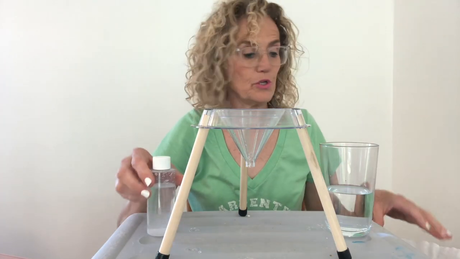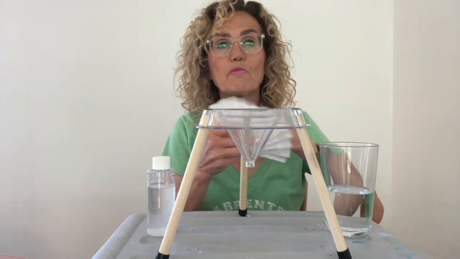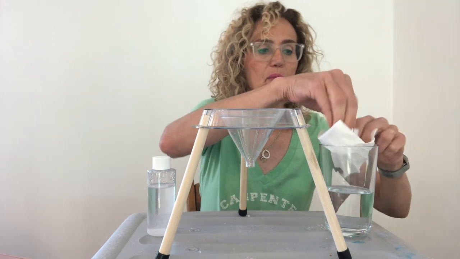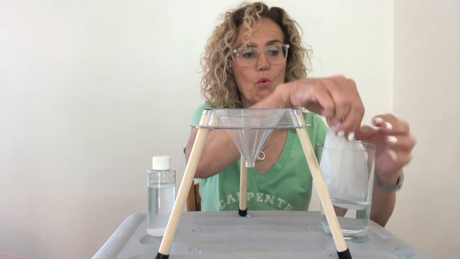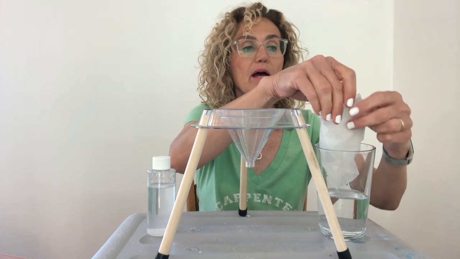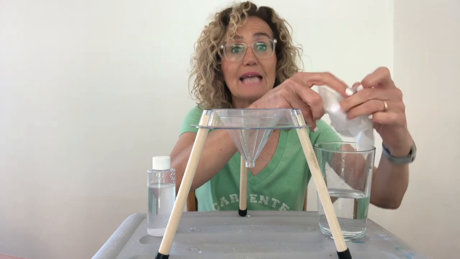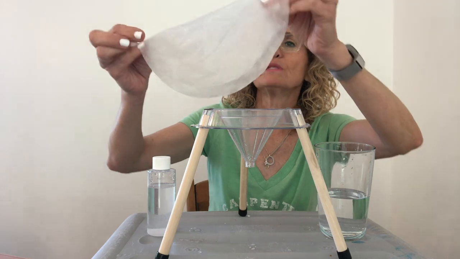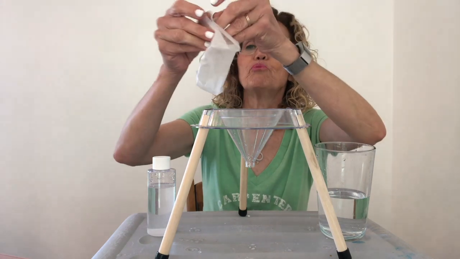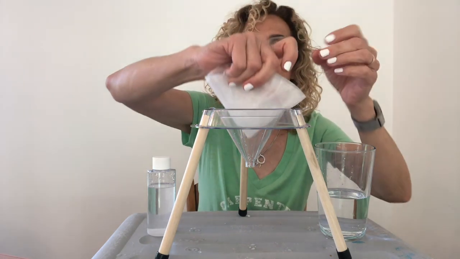So I'm going to use my filter. First, I'm going to get it wet because I don't want it to absorb any of the water. So I'm going to get my filter saturated with water. I'm going to fold it and put it in my funnel.